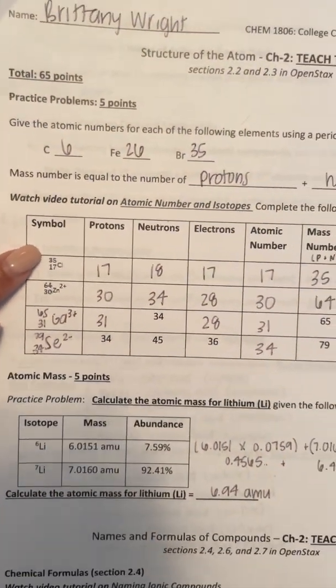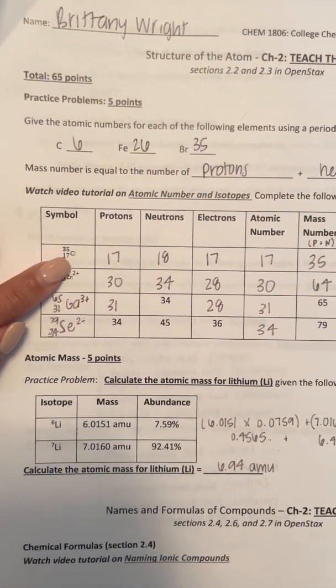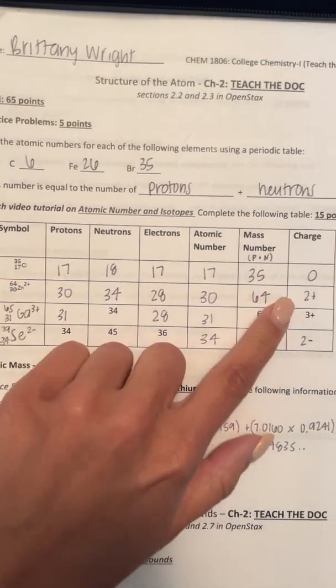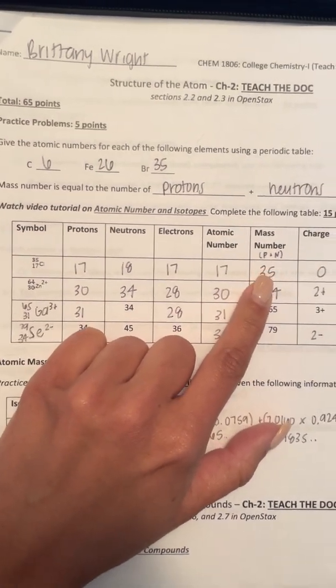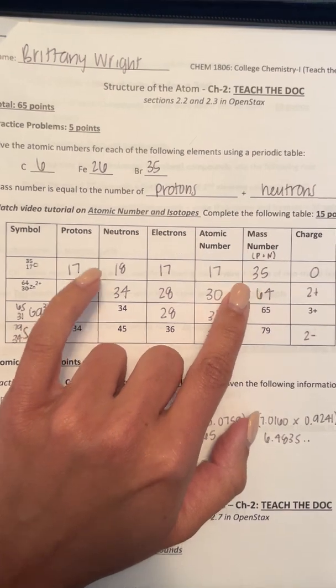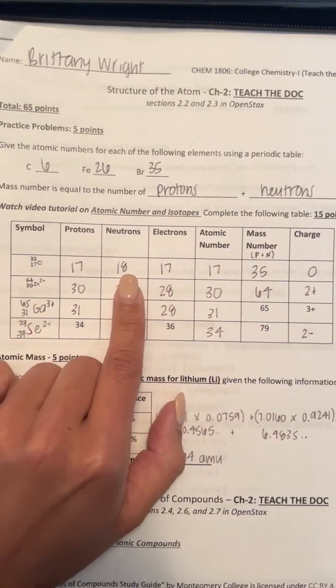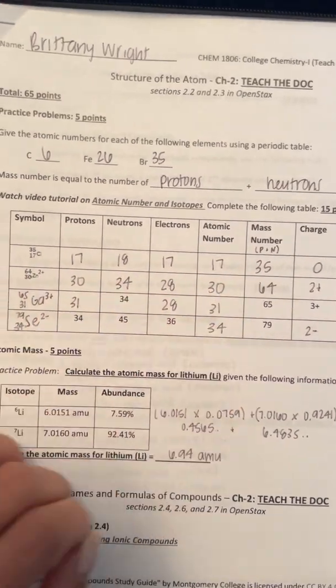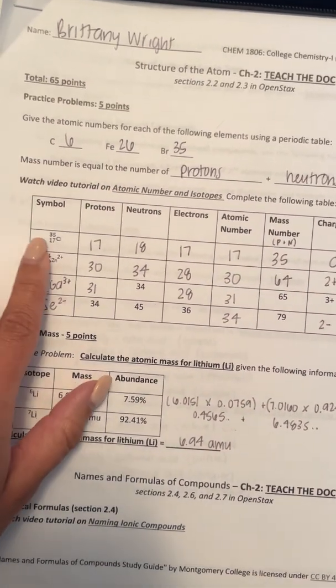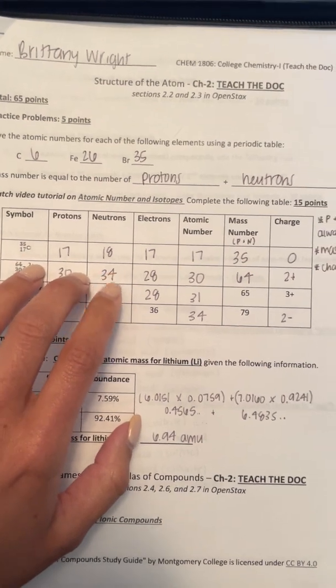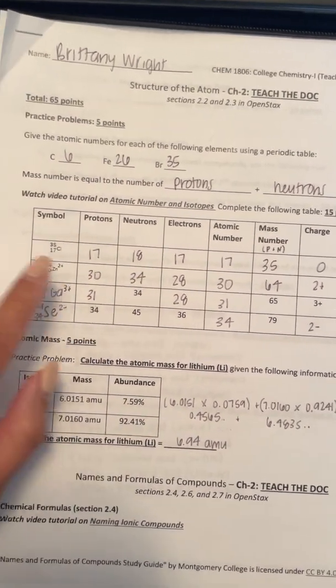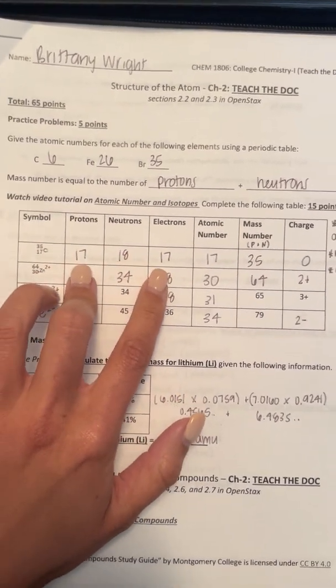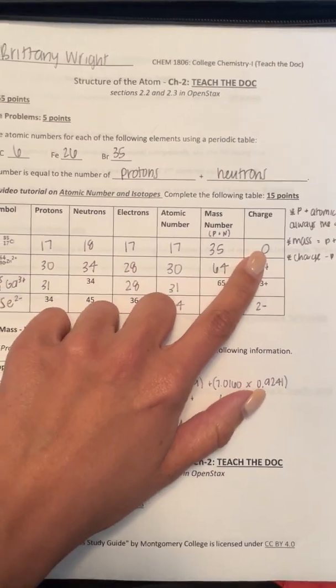So for this first symbol here, we have 17 protons, and then we have the mass number already given to us as well. So we can take 35 minus 17 and come up with our neutrons, since protons plus neutrons equal your mass number. And then our protons and electrons are the same. There's no charge to this.